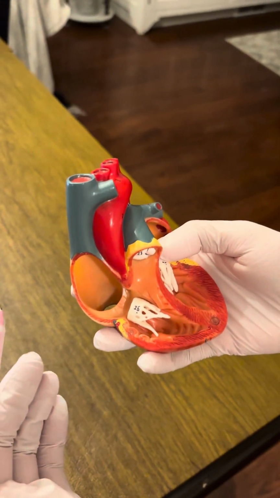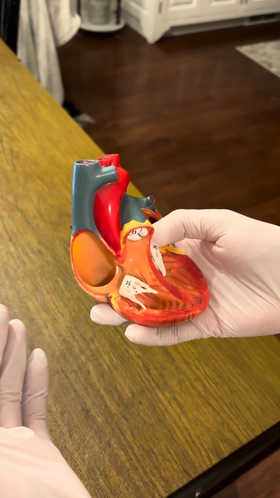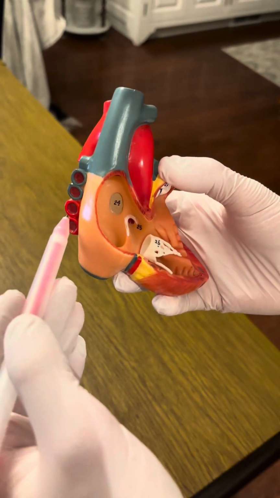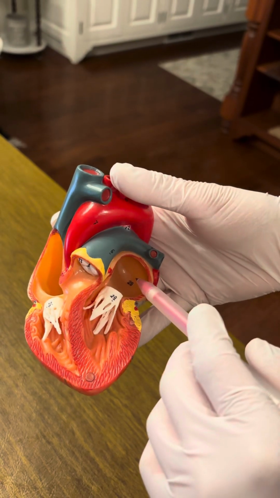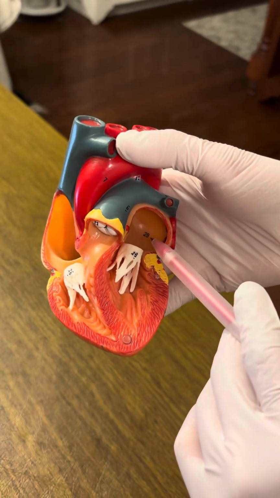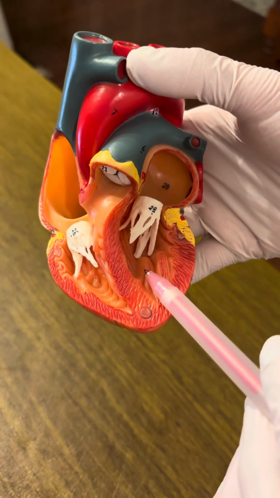Now, from the pulmonary arteries, that deoxygenated blood is going to go to the lungs and it's going to be infused with oxygen from the alveoli, and it's going to return through the pulmonary veins right here. It's going to enter through to the left atrium. From the left atrium, oxygenated blood is going to go through the bicuspid or mitral valve into the left ventricle.